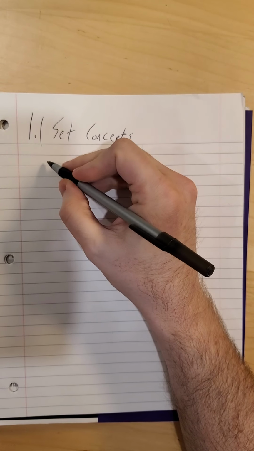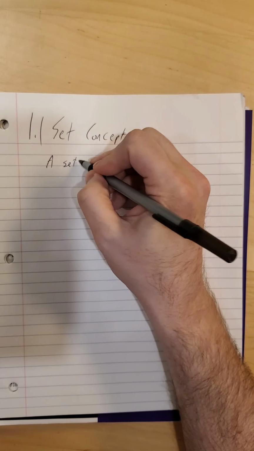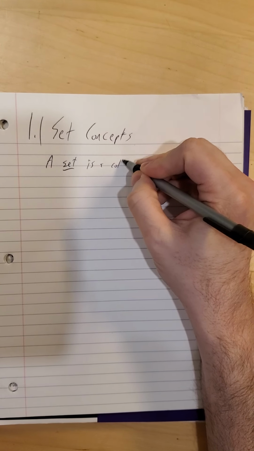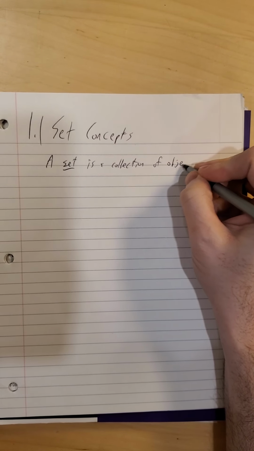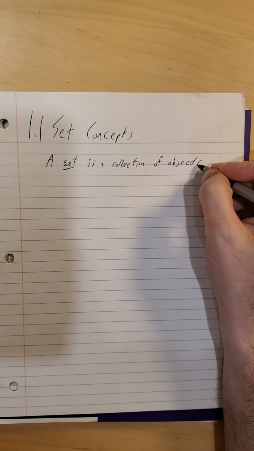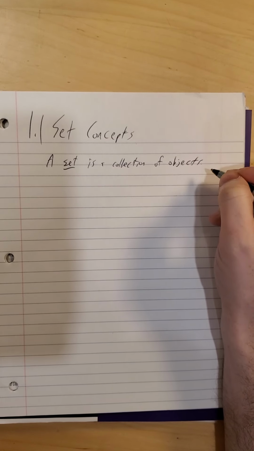So first, we'll talk about what we mean by set. A set is just any collection of objects. Could be numbers, could be people, computers, letters, desks, pencils, any type of objects. Obviously, this being a math class, we'll be spending a little bit more time with number sets than other types of sets. But that is just one key thing, is that a set can be any collection of objects.